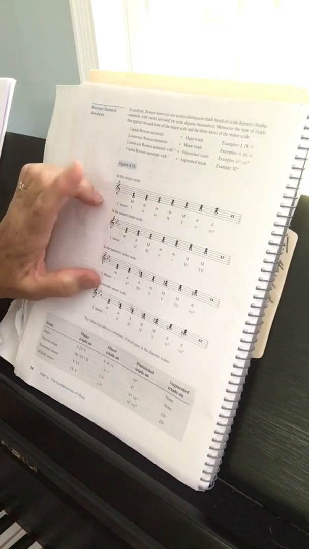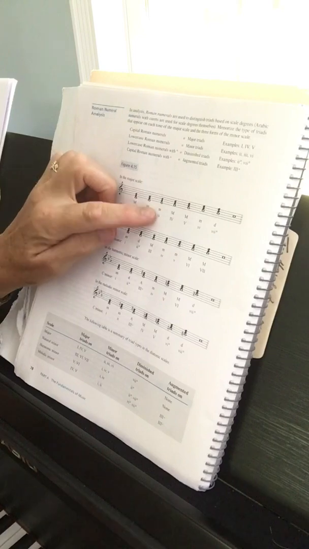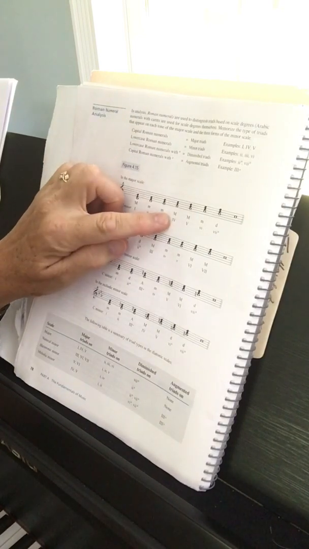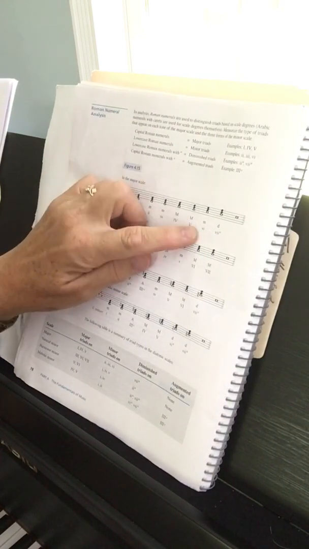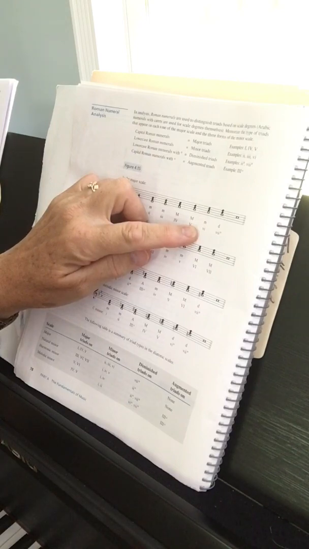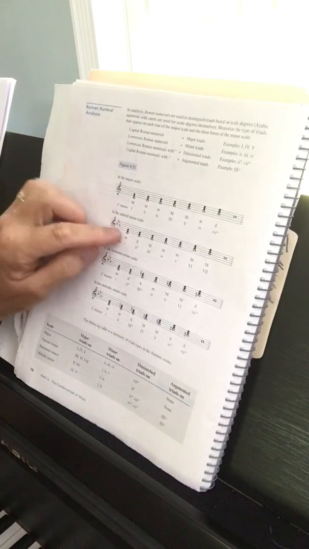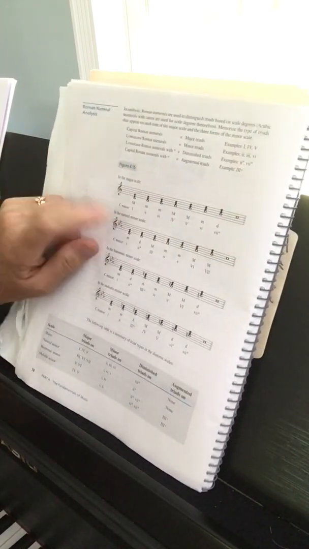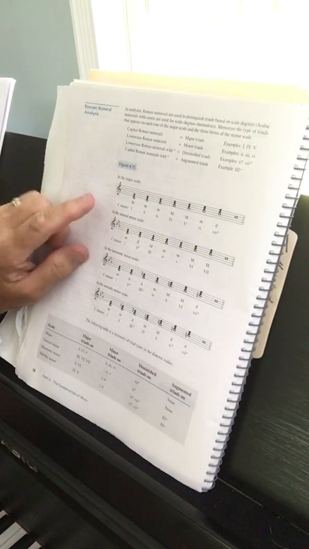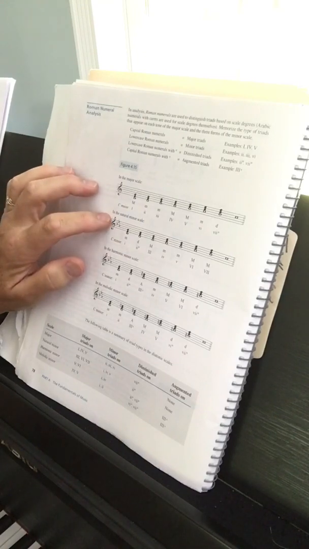Now, in the natural minor scale, everything's different. 1 is minor, 2 is diminished, 3 is major, 4 is minor, 5 is minor, 6 is major, 7 is major, and 1 is minor. Because you're using the notes of the C minor scale to create your chords, which is also the notes of the E flat major scale.